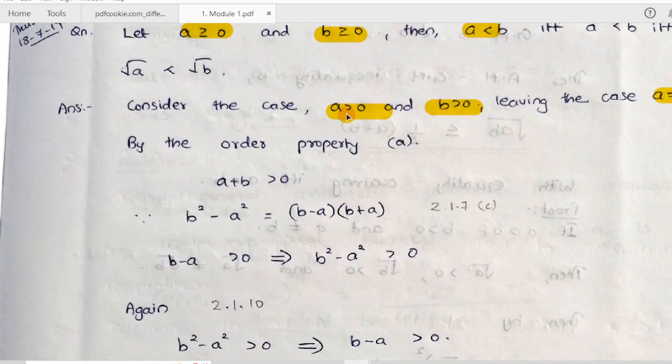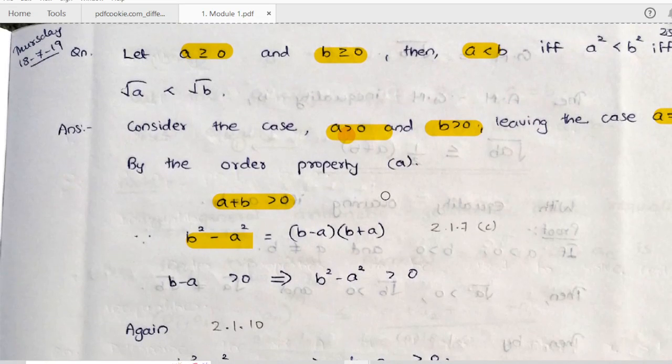So first, consider A greater than 0, B greater than 0. We have already studied in a theorem that if A is greater than 0 and B is greater than 0, then by the order property A plus B is greater than 0. And assuming we take B square minus A square, let us consider B square minus A square. We know it is B minus A into B plus A.